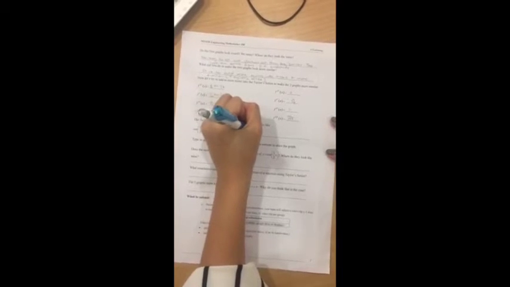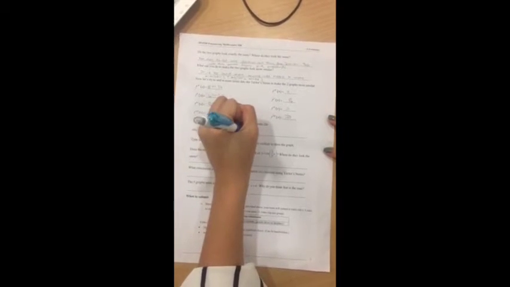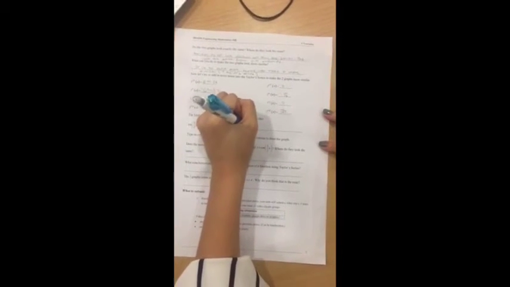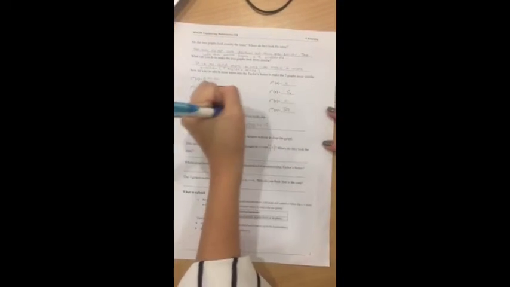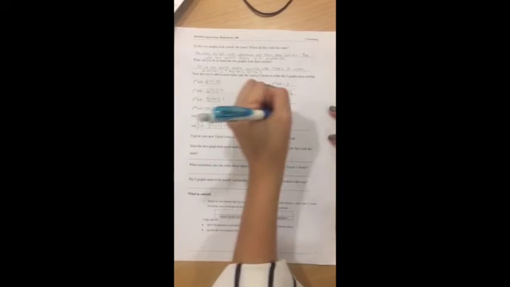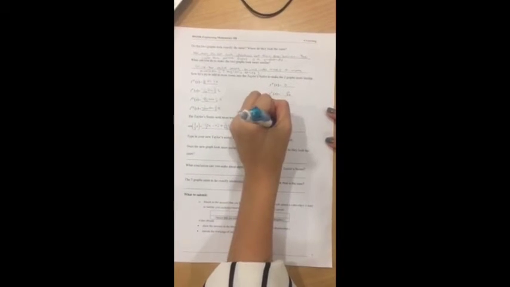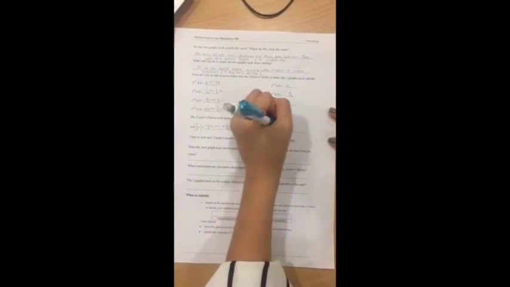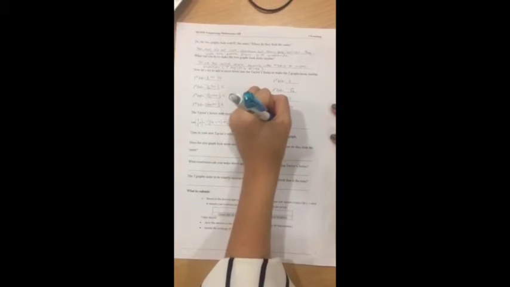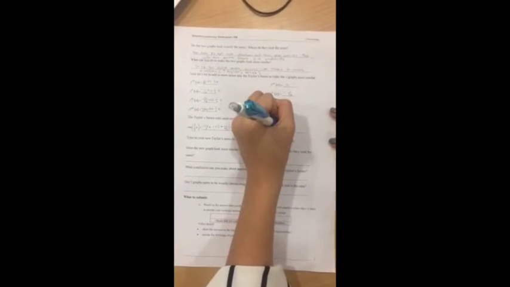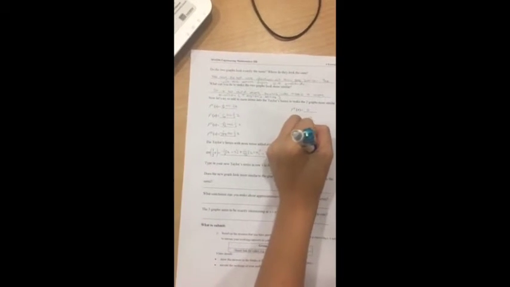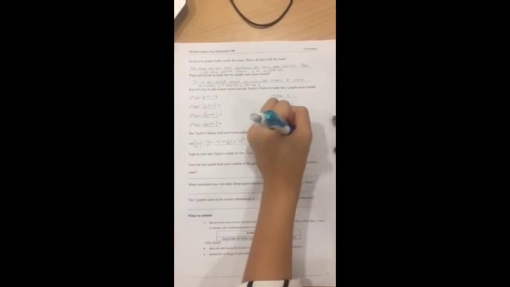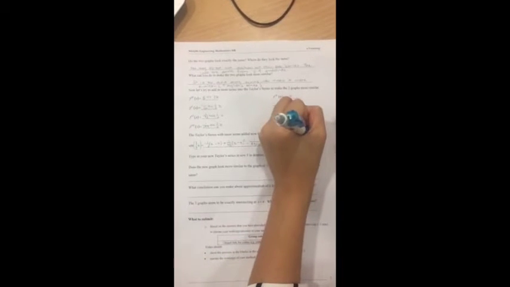Then it will be 1 over 4320 bracket x minus pi to the power of 5. And then the last one will be 1 over 725,760 bracket x minus pi to the power of 7.